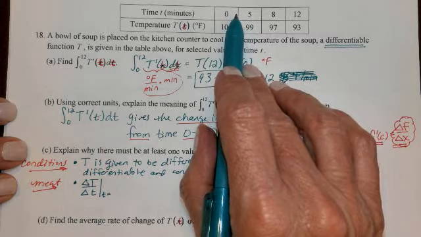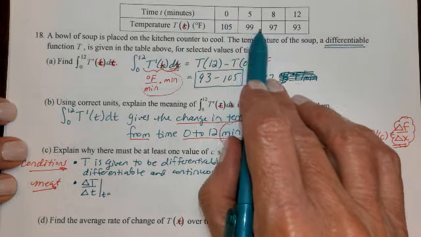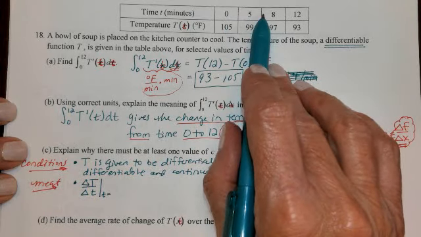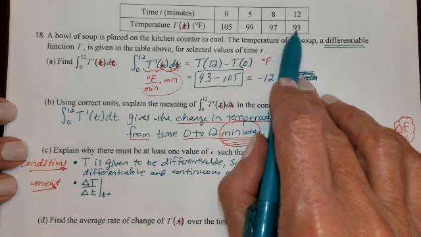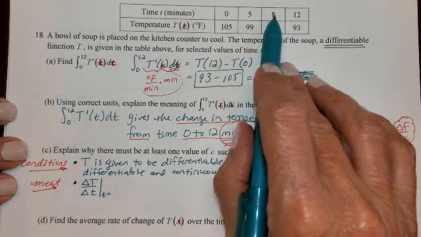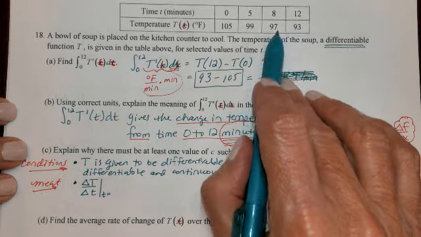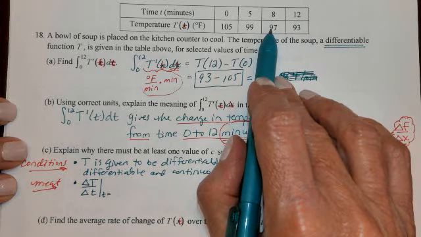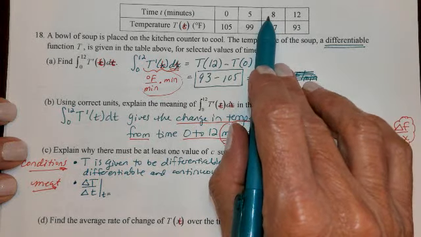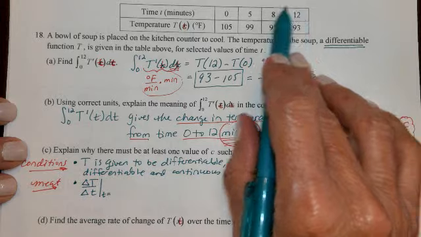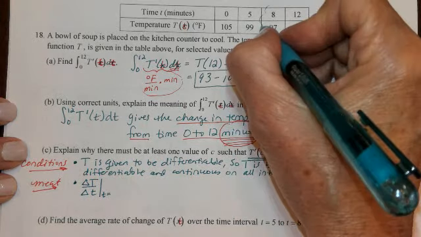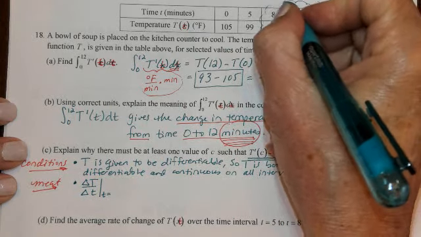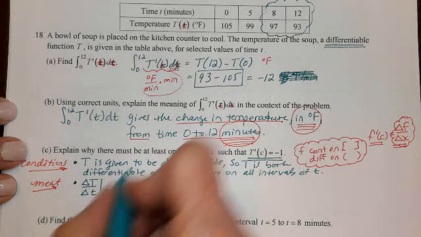That's not going to get me a 1. This difference is 2, this difference is 3. That's not going to help me. This difference is 4, this difference is 4, and 93 minus 97 is -4. 12 minus 8 is +4, so I have found it. It's right here. So I need to go from time 8 to 12.